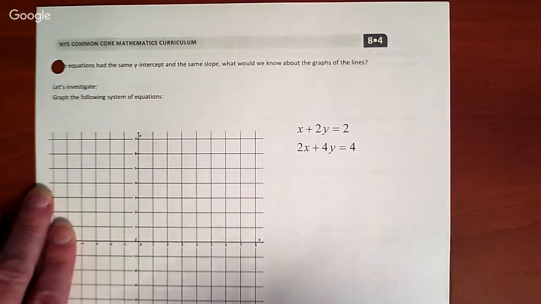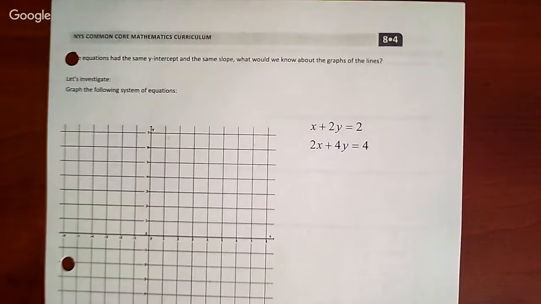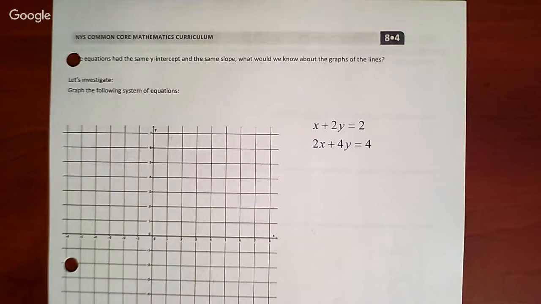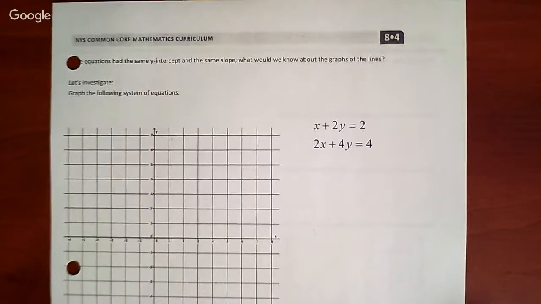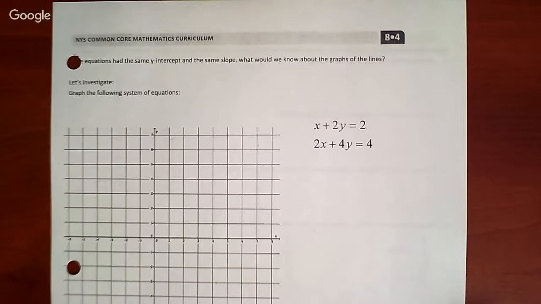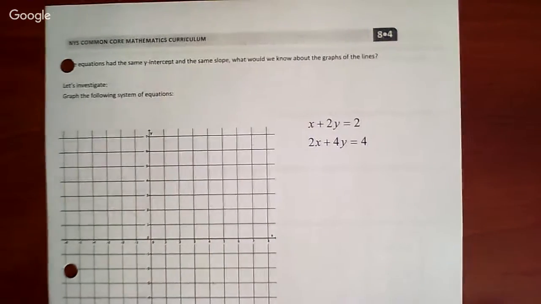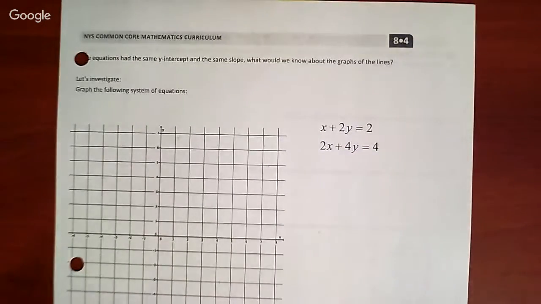If the equations had the same y-intercept and the same slope, what would we know about the graphs of the lines? Well, let's investigate that. Let's graph the following system of equations. The first one, let's graph with our x and y axes coordinates here. Let's do them both this way.